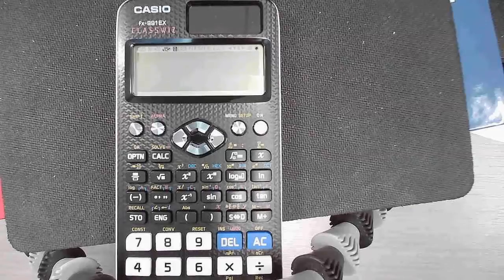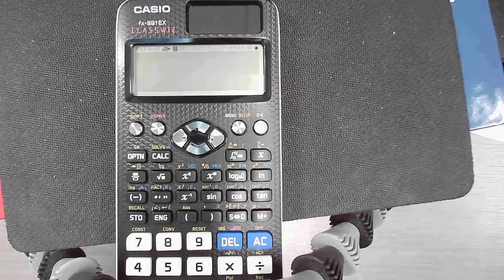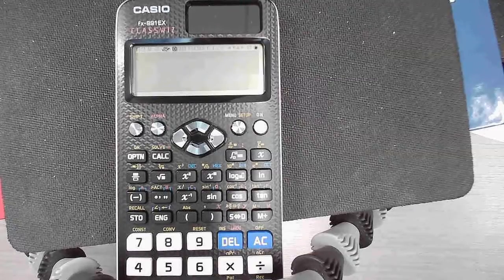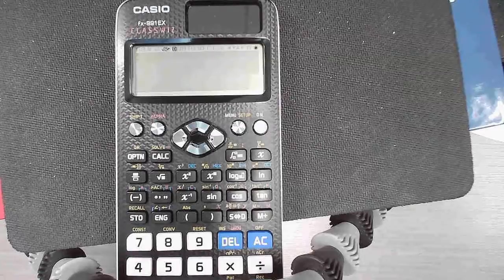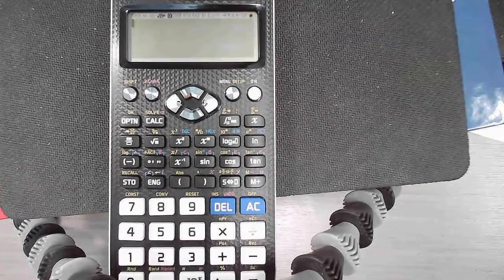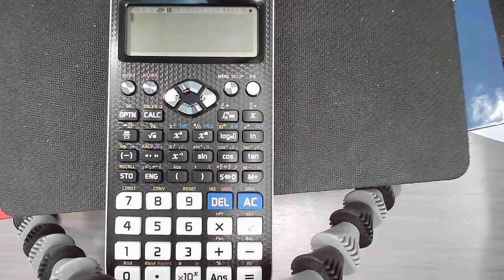Look at the Casio fx-991EX, and we're going to look at how to enter data to find the mean, standard deviation, all the statistical values for one variable data. So when you're in here, one of the first things that you need to do is you need to get it set up.